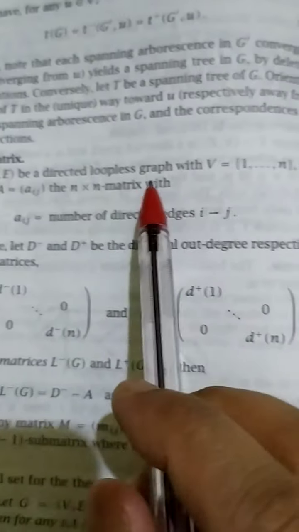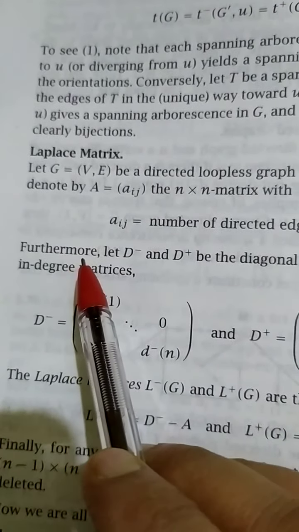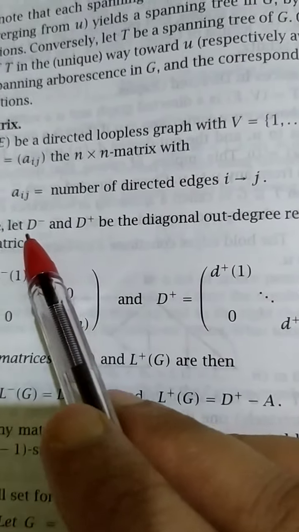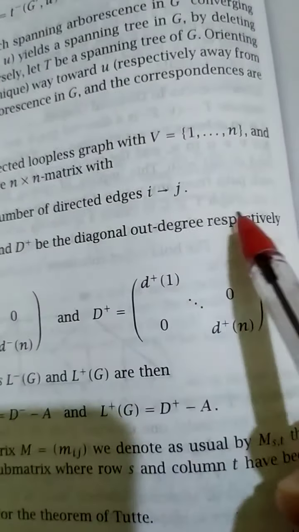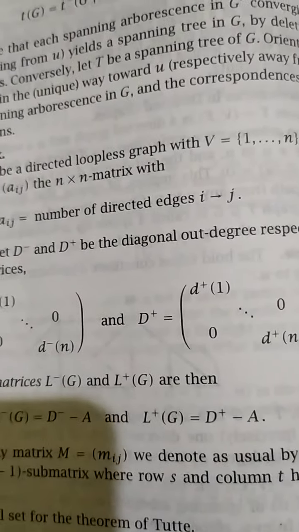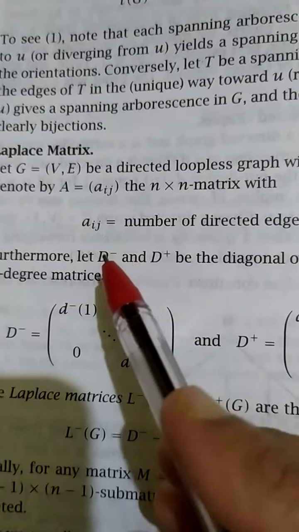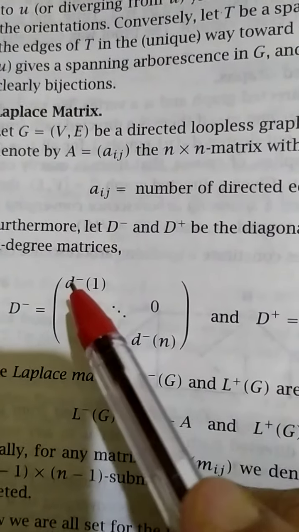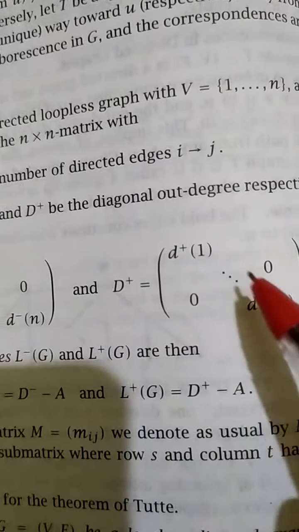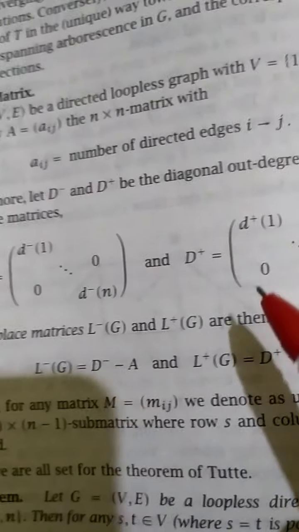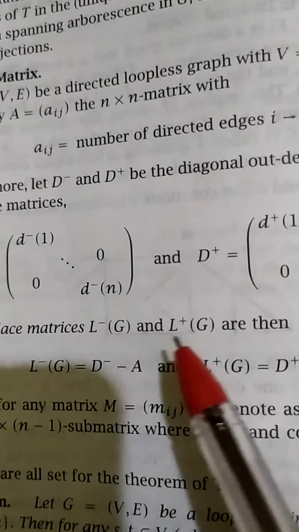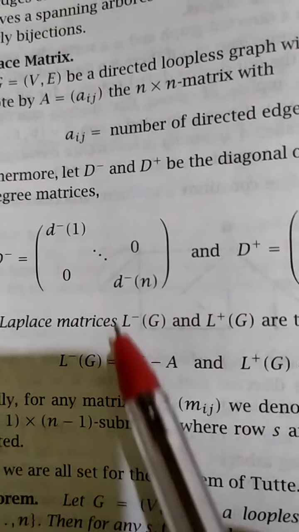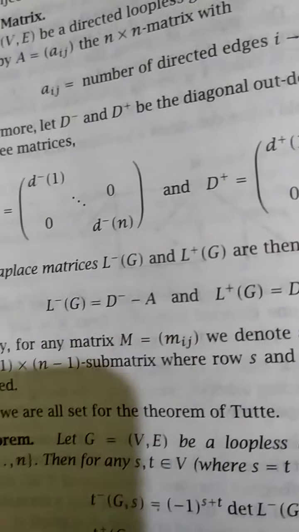With this loopless directed graph and this A_ij, let D negative and D positive be the diagonal matrices with the out degree and the in degree respectively. This one is actually the out degree and this one the in degree. So you consider the diagonal elements, n by n matrices, with out degree and in degree. We have two Laplace matrices: one is the out degree matrix and one is the in degree matrix. D negative minus A, and D positive minus A.